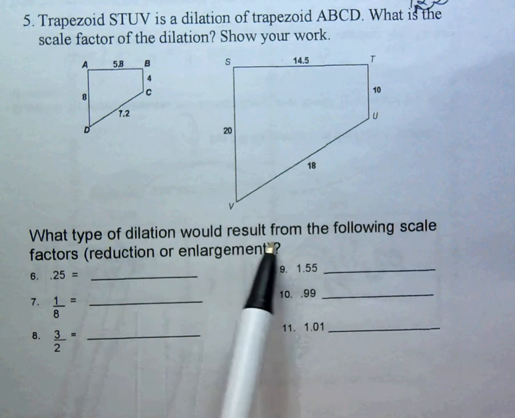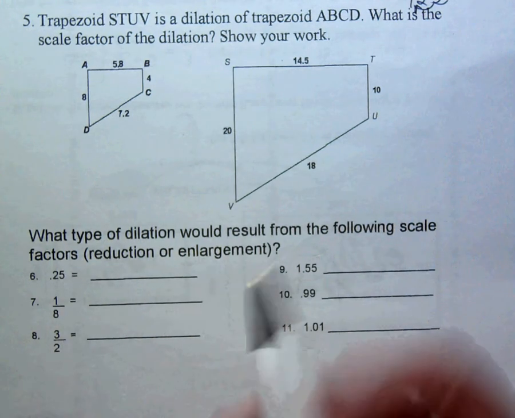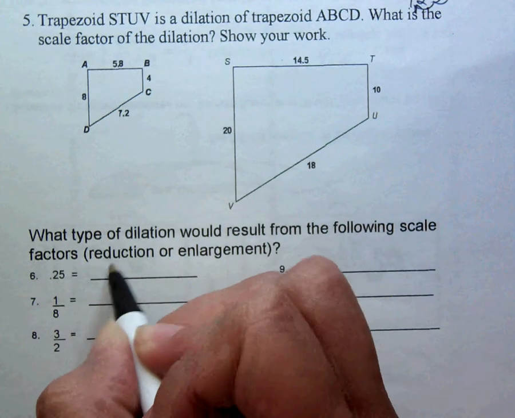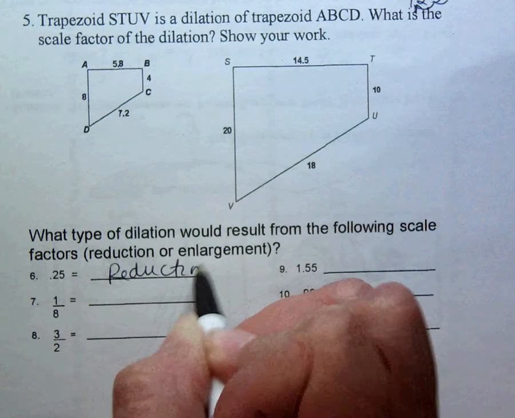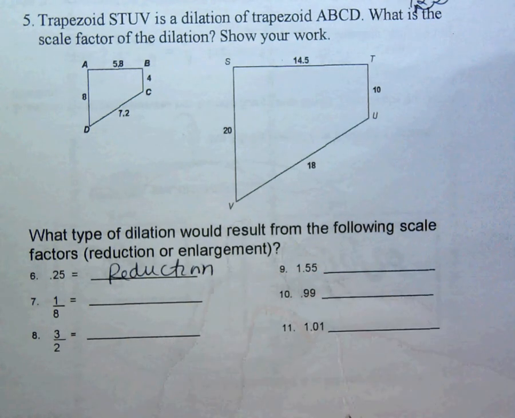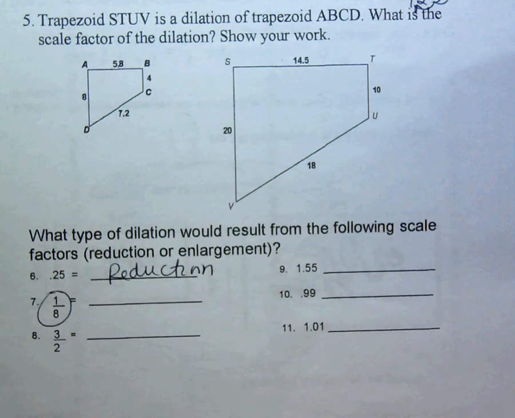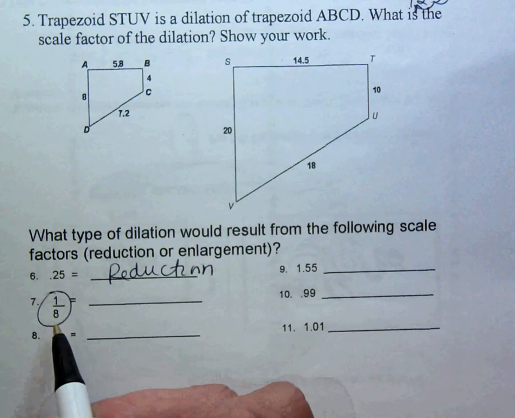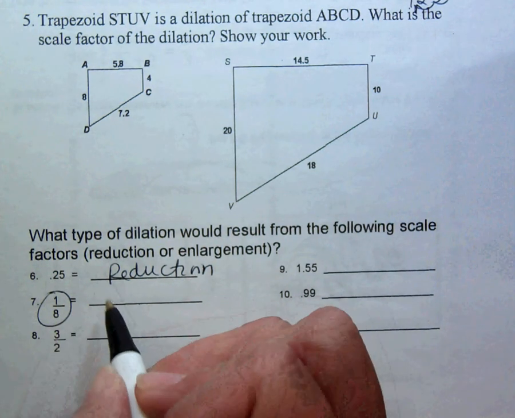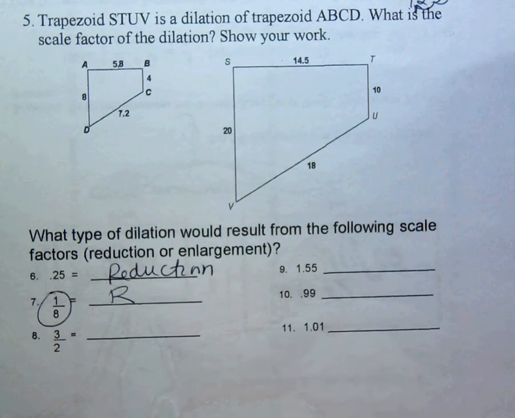What type of dilation would result from the following scale factors? 0.25. Reduction. 1/8. Enlargement. What do y'all think, guys? Is it less than 1? No. Yes, it is. It's 1 part out of the 8. So that is going to be a reduction.